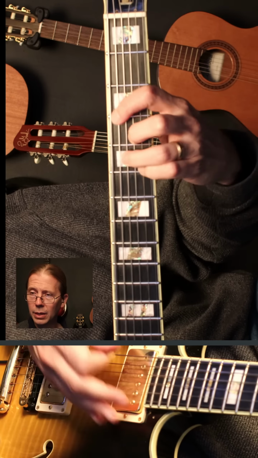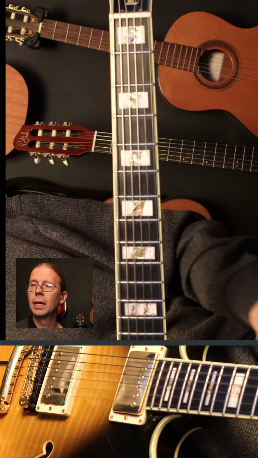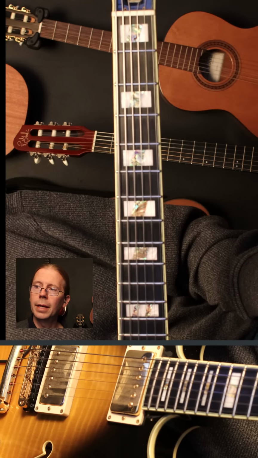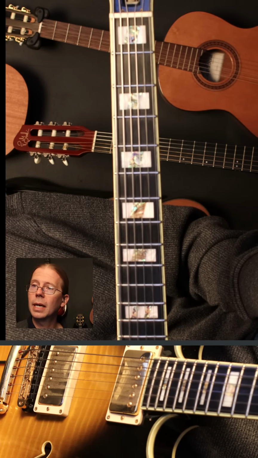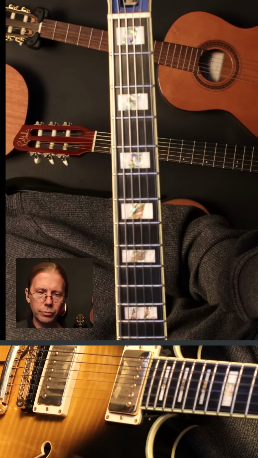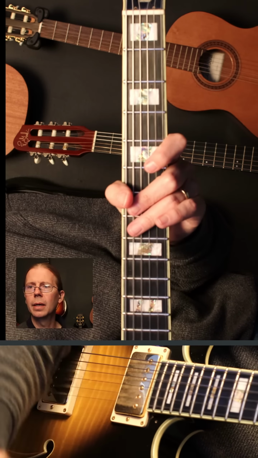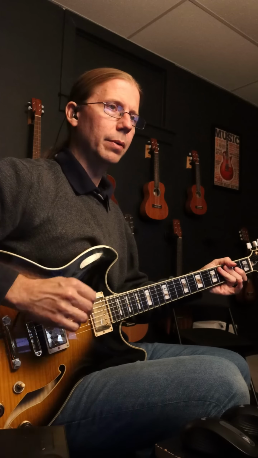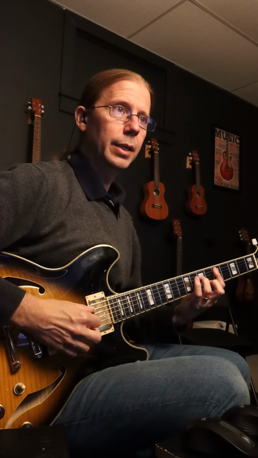So then you can create these lines that are kind of connected between those things. And I should say that there are like all sorts of ways that you can do this. Let's say you're working on Dorian.